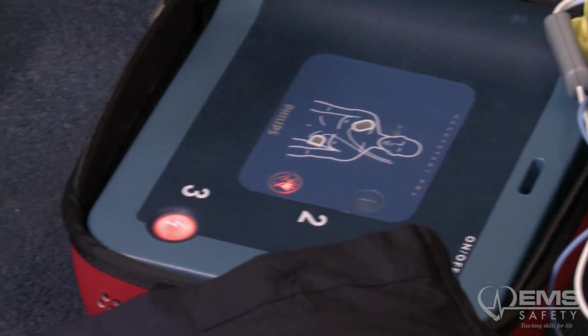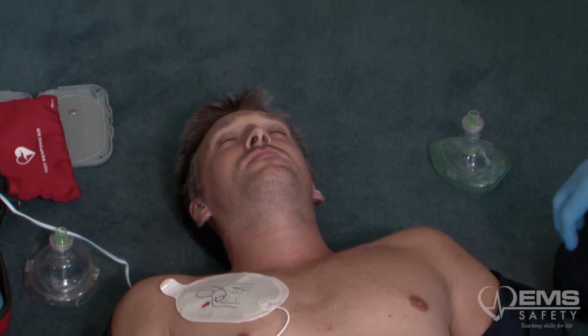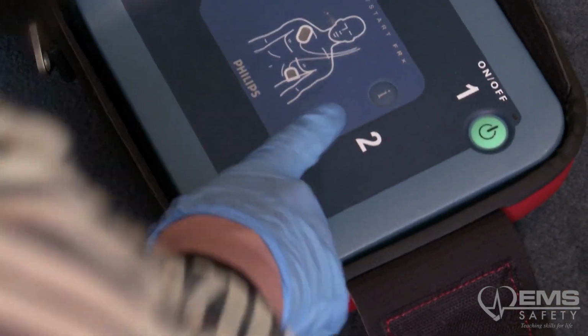Everybody clear. Analyzing heart rhythm. Shock advised. Stay clear of patient. Press the flashing orange button now. Shocking. Shock delivered.